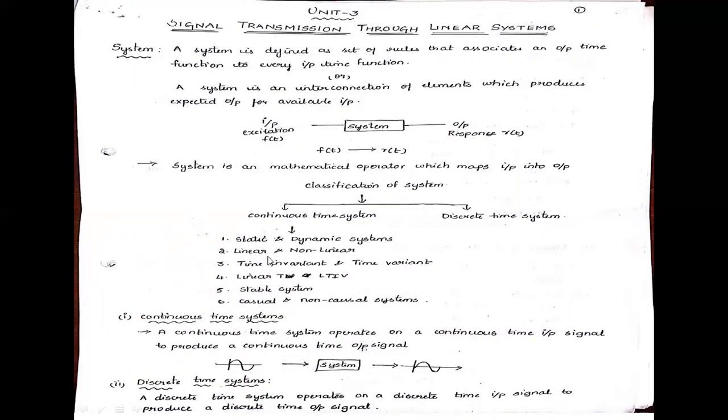Static and dynamic, linear and non-linear, time invariant and time variant, stable, causal and non-causal. And here it is given as invertibility actually.